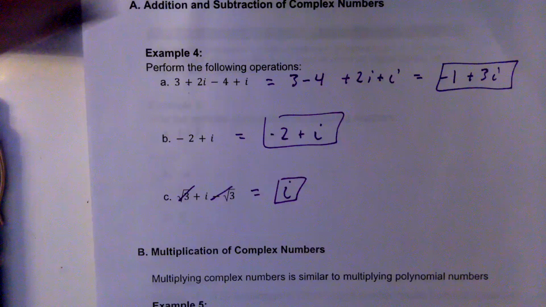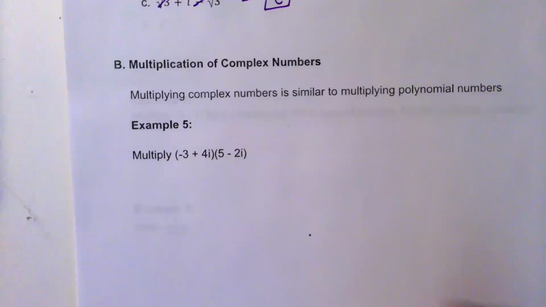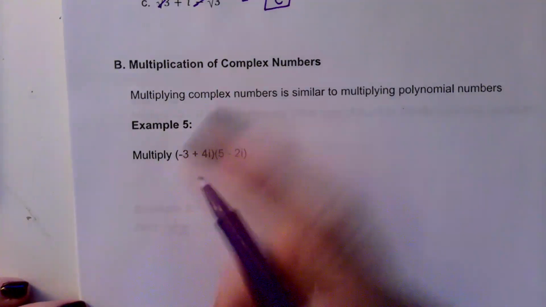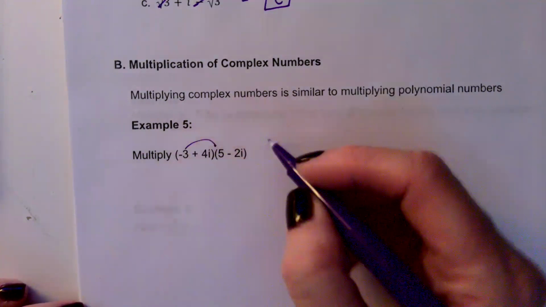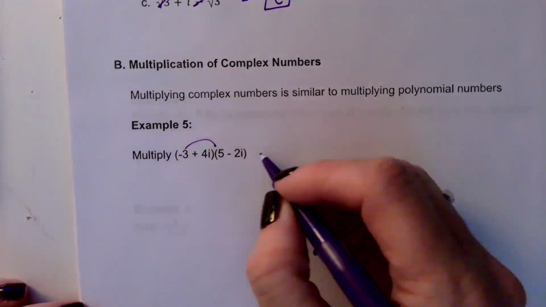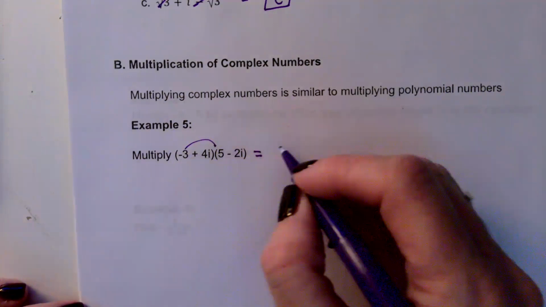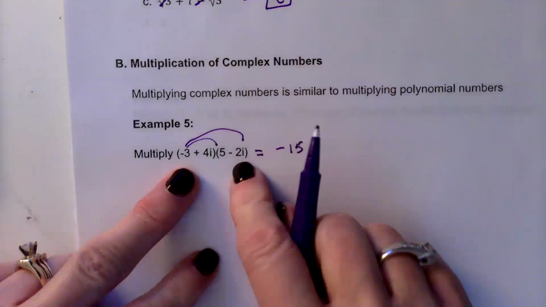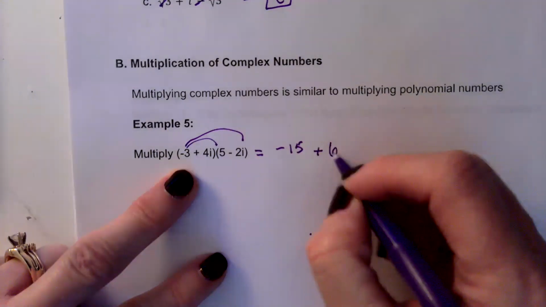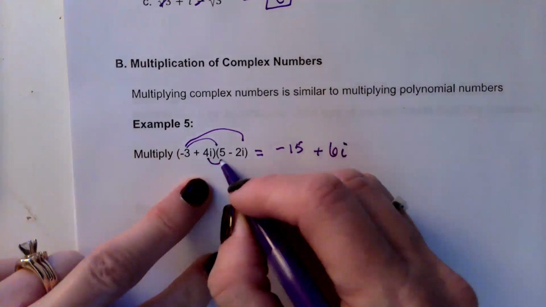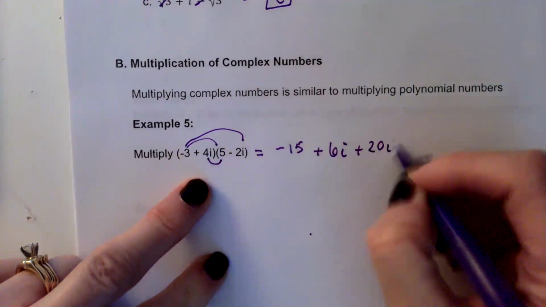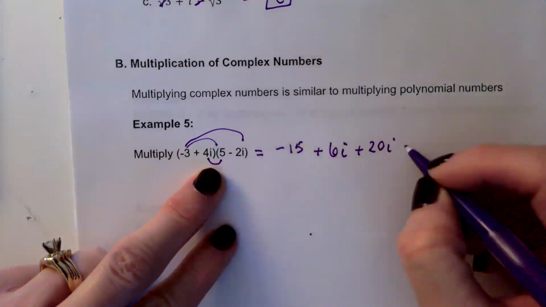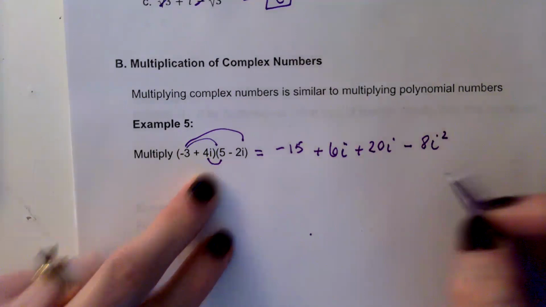We can also multiply complex numbers. And so we're going to multiply the two terms times the two terms. And so we will use our FOIL, our first, outside, inside, and last concept. So -3 times 5 is -15. And then -3 times -2i is a positive 6i. And then we have a positive 20i from the insides. And then the two imaginary pieces get multiplied to make -8i squared.